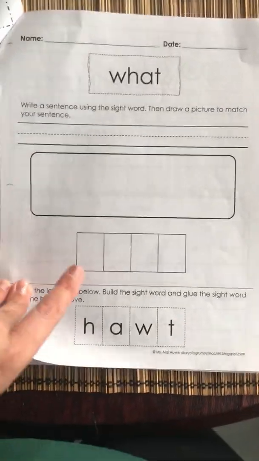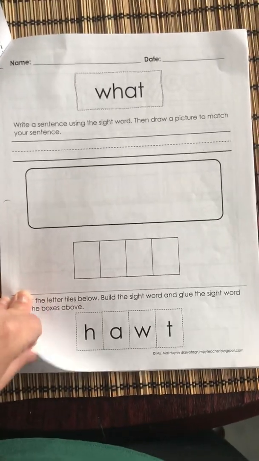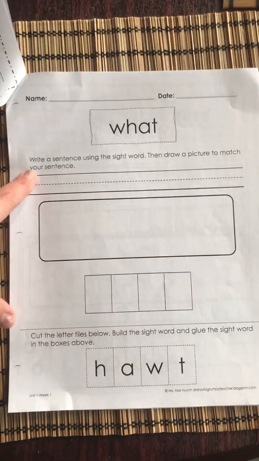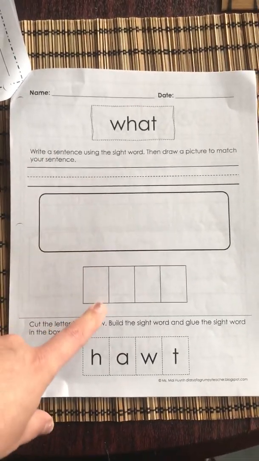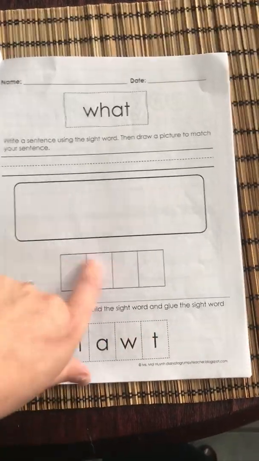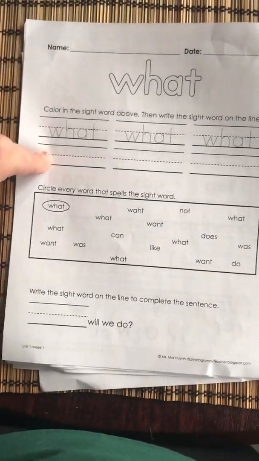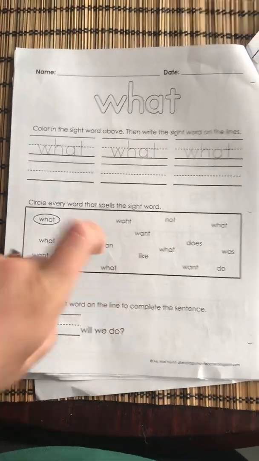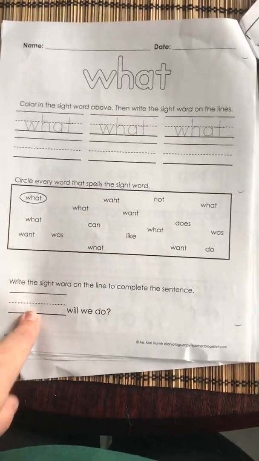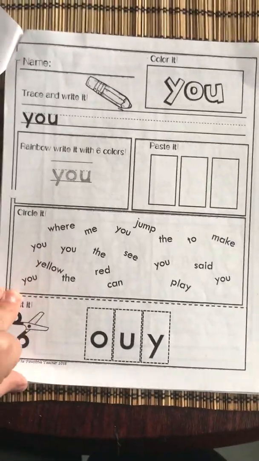And then sight word what, you're doing the same thing that you did for school. Write a sentence using it, draw a picture, and then sort the letters in to spell the word. Same thing for back here. Color the sight word, trace and write, circle all the what's that you find, and then write the sentence here on the line.